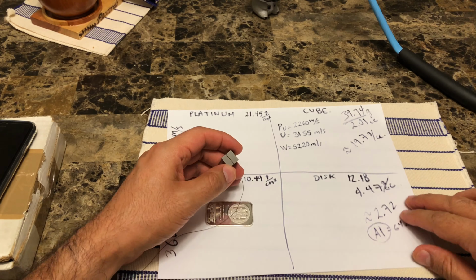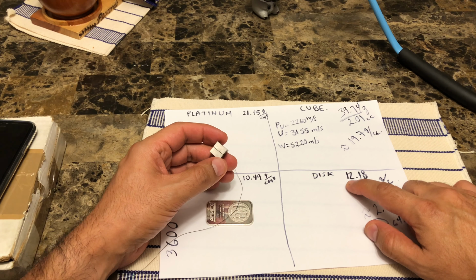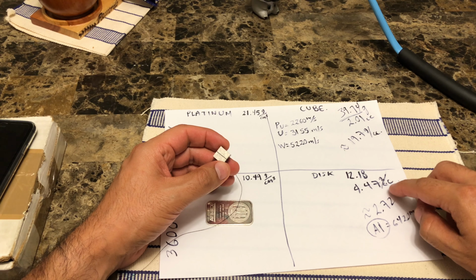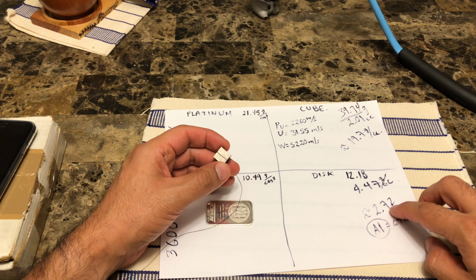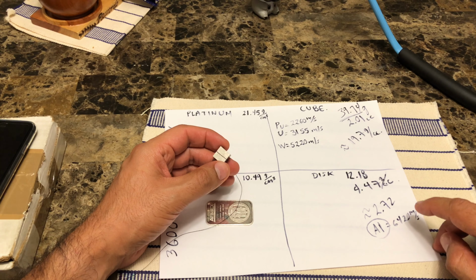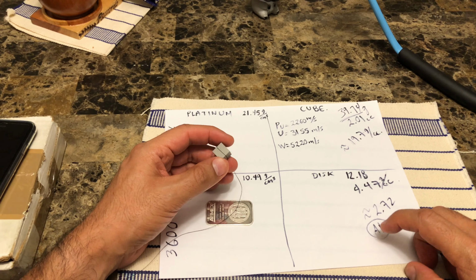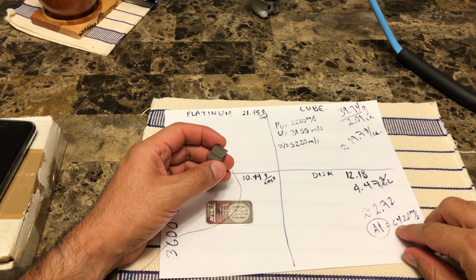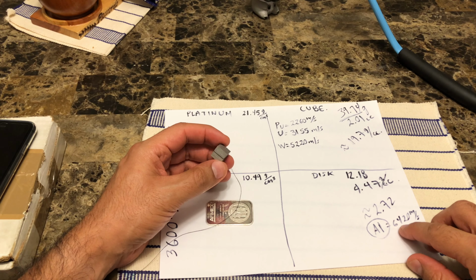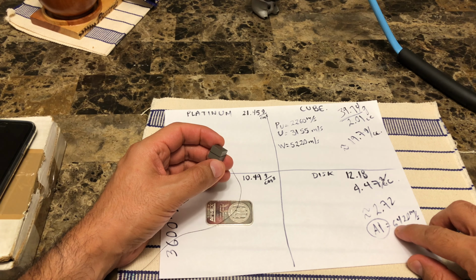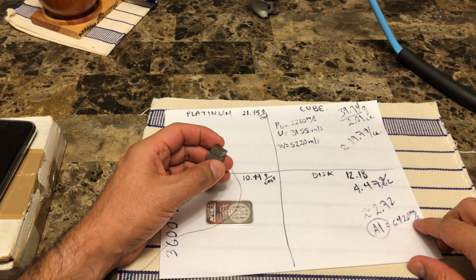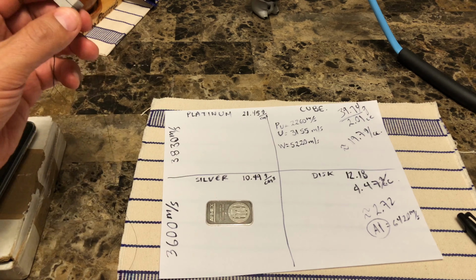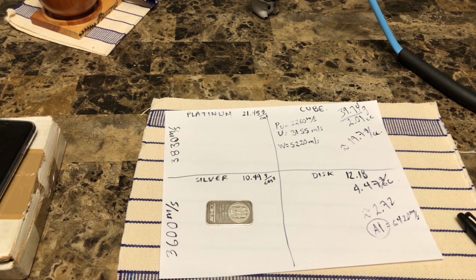However, on the disc, after I dialed in the numbers, 12.18 divided by 4.47 grams per cubic centimeter, I get a number of 2.72 grams per cubic centimeter. And that happens to match exactly the density of aluminum. So again, I assign aluminum to my disc, and the speed of sound through aluminum is 6,420 meters per second.